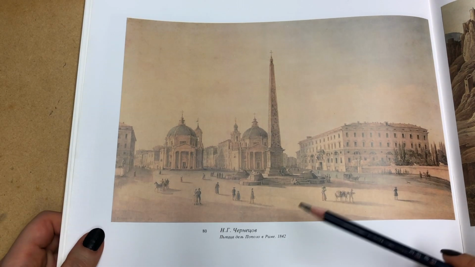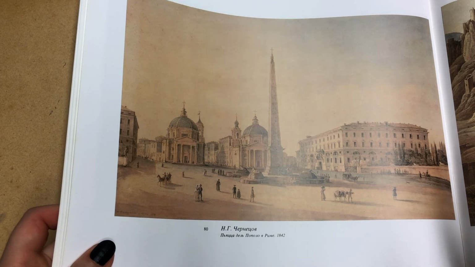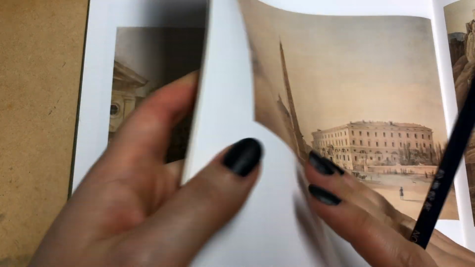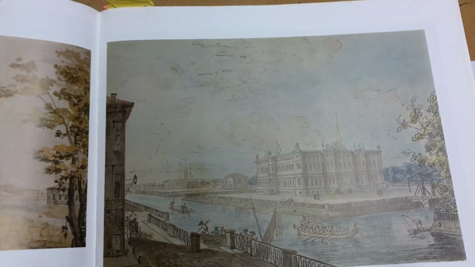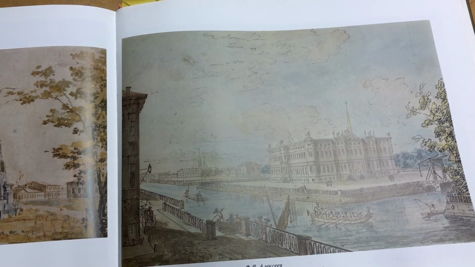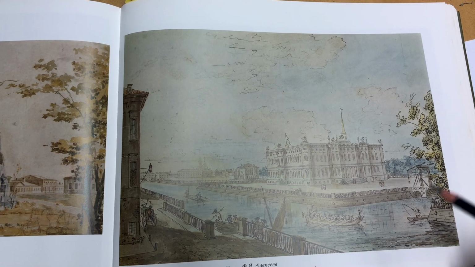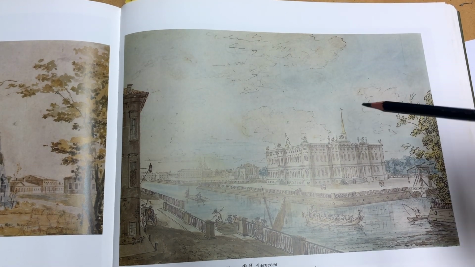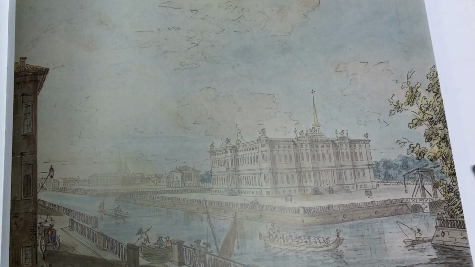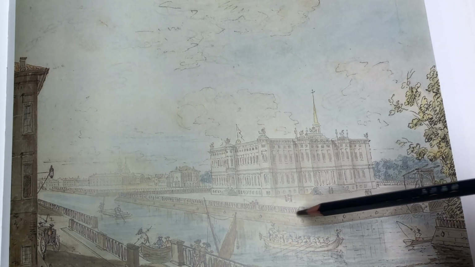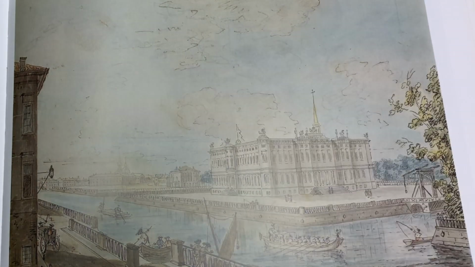This is artwork by Chernitsov, which was done in 1842. And here is another one by Alexeyev, which is, again, you can see one point of perspective and then another one going that way as well.